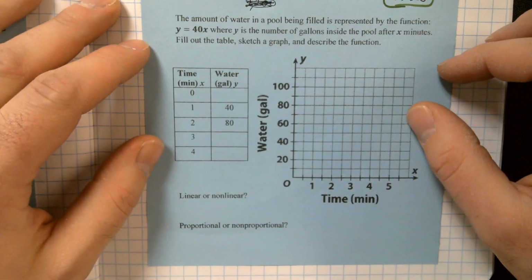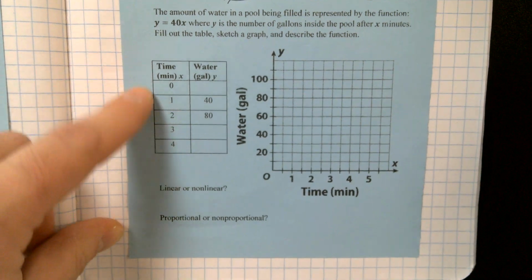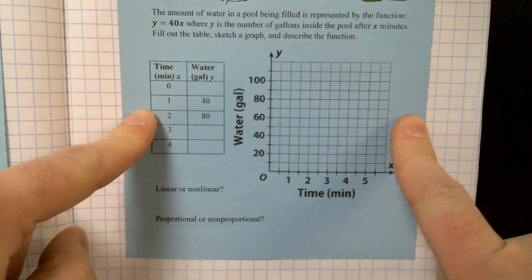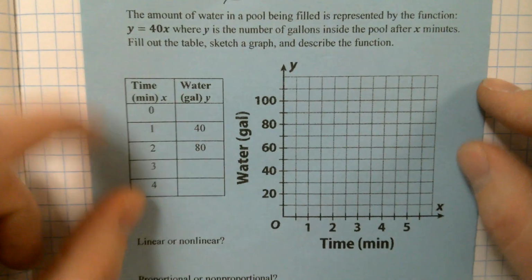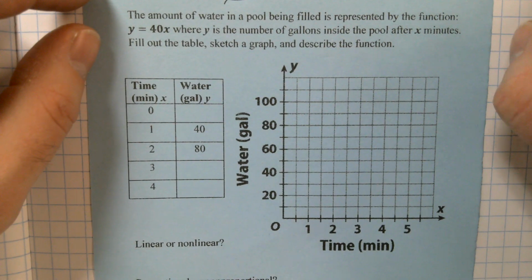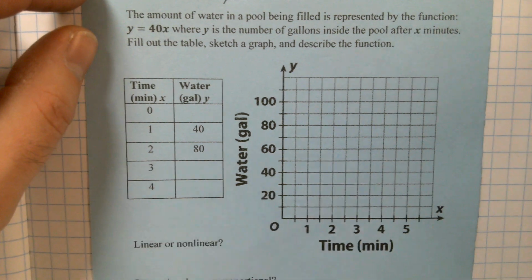So, the second type of word problem we're going to see is like this. Okay, we've got a table and we've got a graph. So it's a little bit different, but the idea is basically the same. Can I get a volunteer to read this question out for everybody? Nice and loud? No? You're going to make me say it?